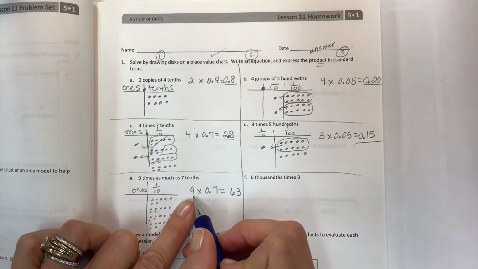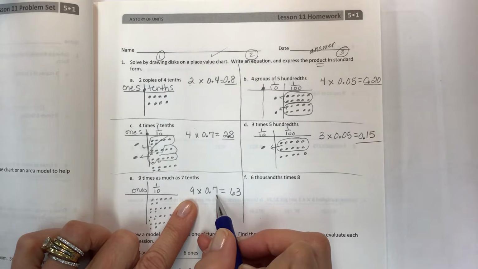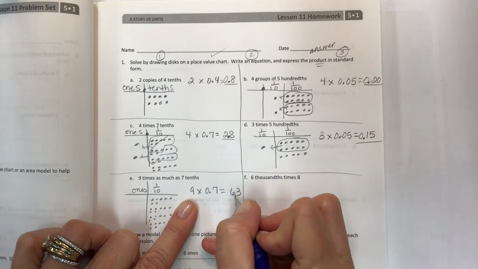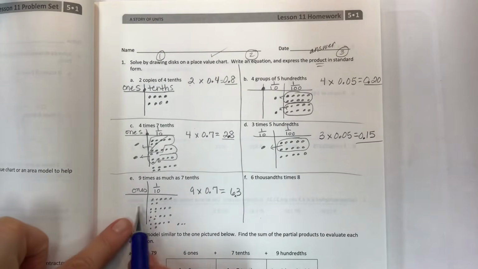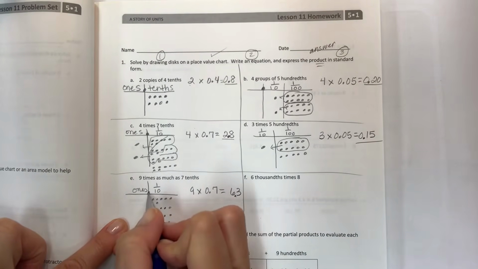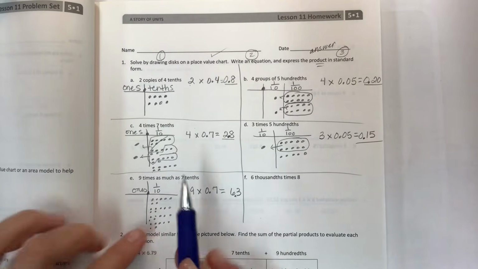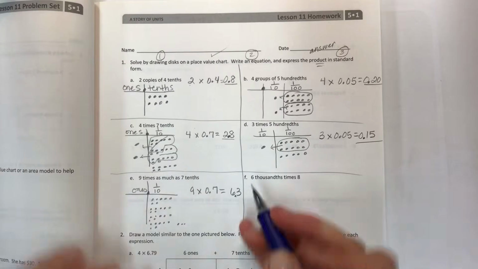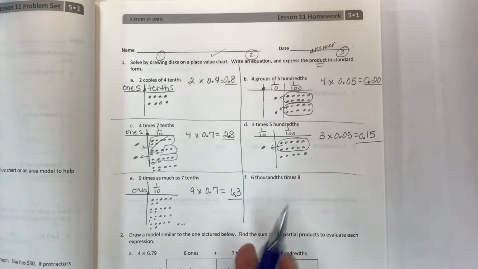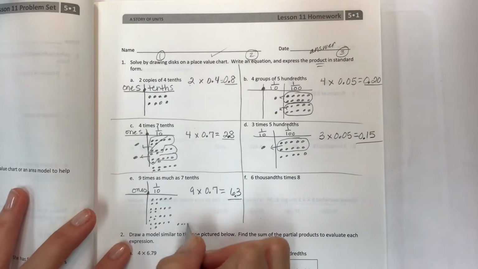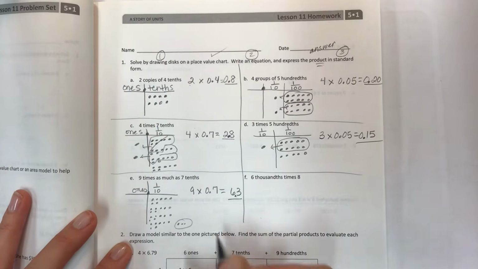But what is it? It's 9 ones times 7/10, so it's going to be 63/10, which means I'm going to have 6 sets of regrouping, 6 in the ones place, with 3 left over after making all my sets of 10 and moving them over. This is your answer. I hope that makes sense, because I'm just like, oh my gosh, that would take me forever if I had to keep going.